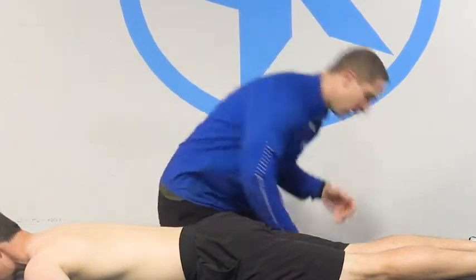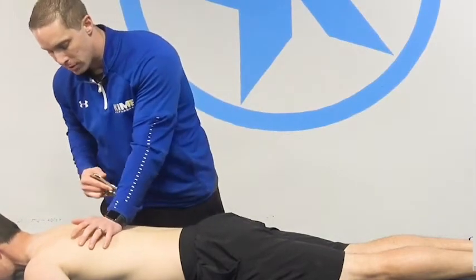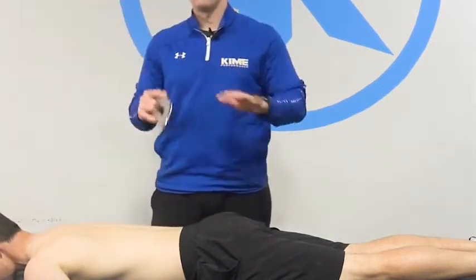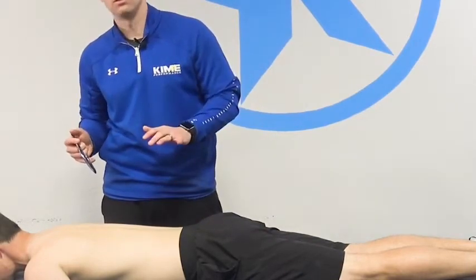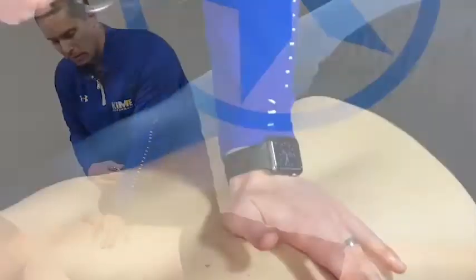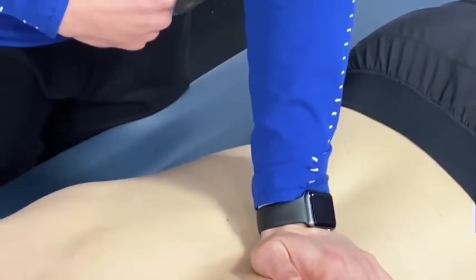So we could take our blades or we could take our hands, and from the perspective of changing tone, remember it's all about deep pressure. If we've got a high tone area and we want to make it lower tone, we want to get the tissue to relax, it's all about deep pressure. So deep pressure can be done with your hand. Hold until you feel it relax.